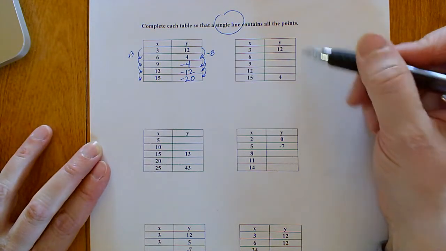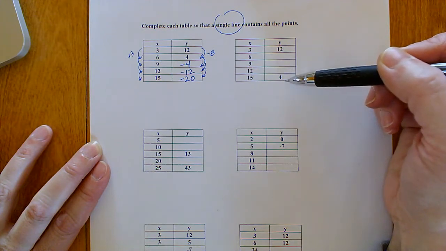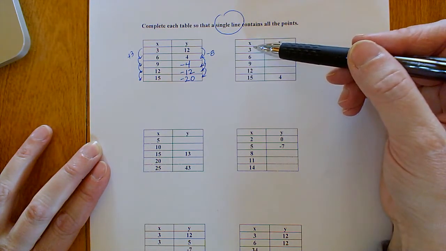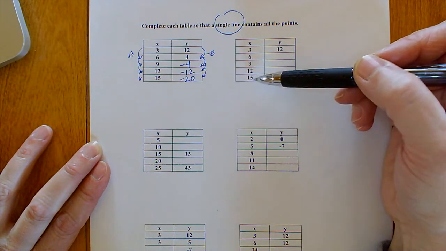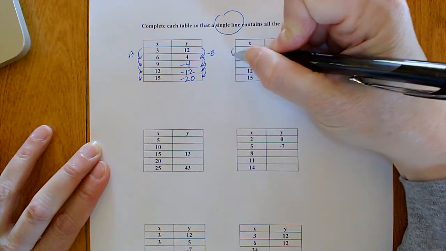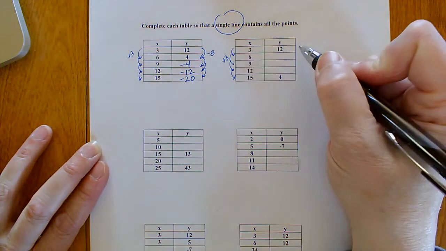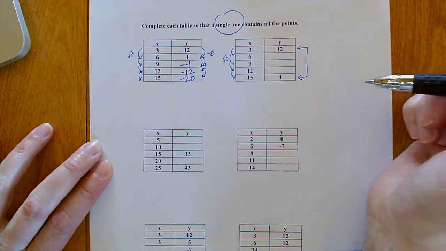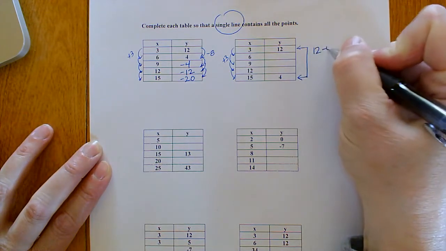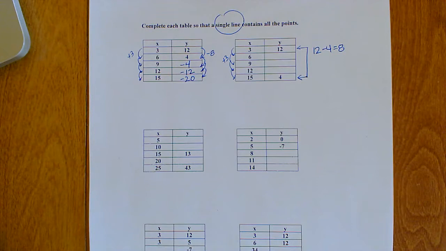Things get a little stickier in a table like this when the y values are not right next to each other. We should take a look at the x values first, however. The x's, 3, 6, 9, 12, and 15 again, the x's are all going up by 3. Then what I do for these is I compare 12 to 4. So 12 minus 4 gives me 8. And then I consider how many steps it takes to go from one completed entry to another.